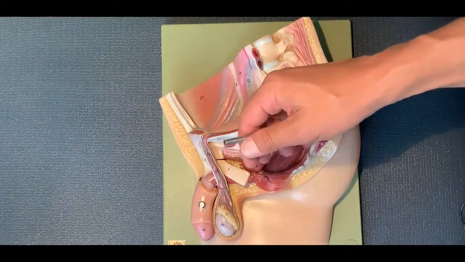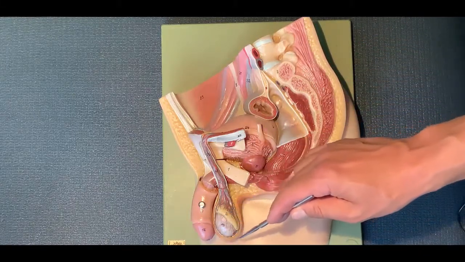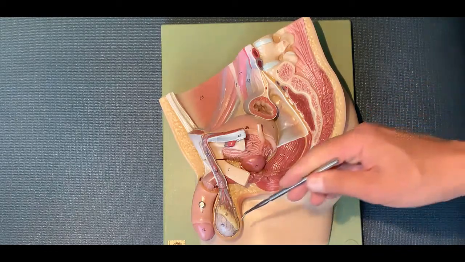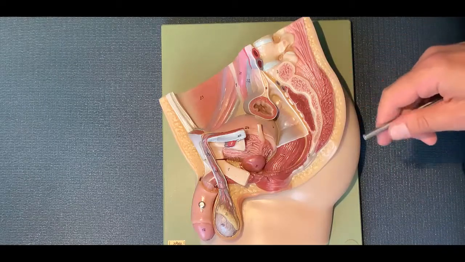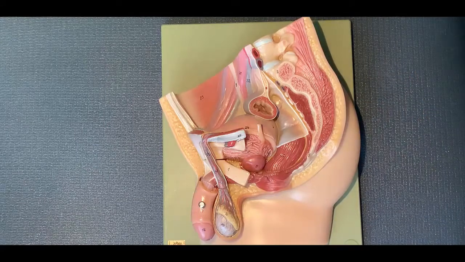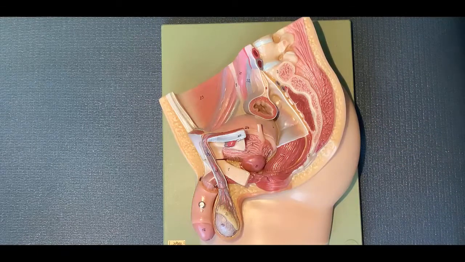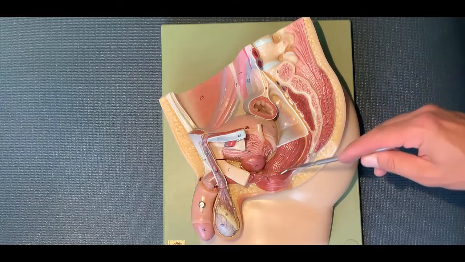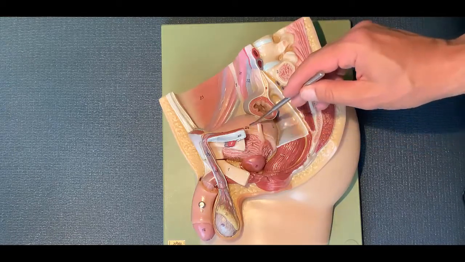The next structure to identify is the scrotum. So the scrotum is this skin-covered bag that contains the testis, which is the next structure on the list. So this is the testis here. A male has paired testes, but again, since we're looking at a lateral view, we are only seeing one. The next structure to identify is the rectum. So as I pointed out here on this model, this is the rectum. The bladder we see here.